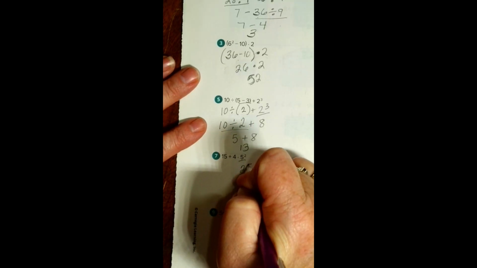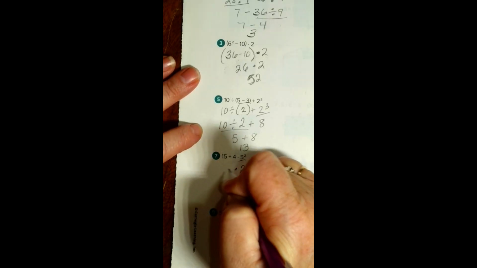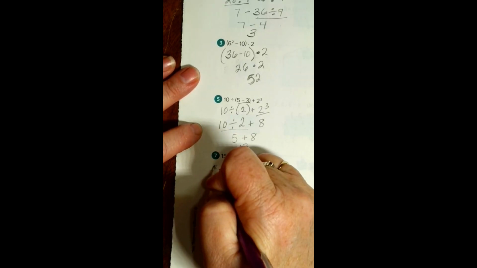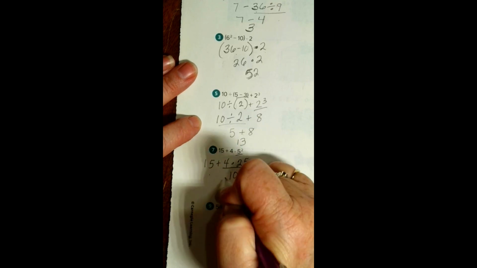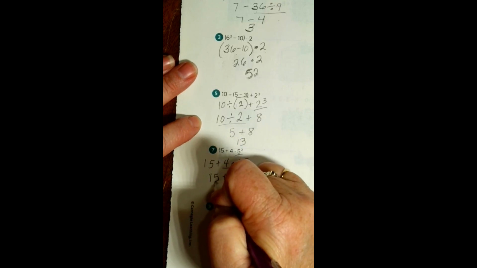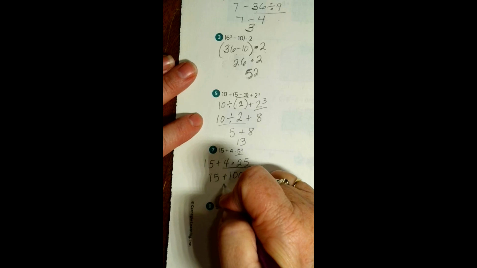Number 7. 15 plus 4 times 5 squared, exponent. 5 squared is 5 times 5, 25. Rewriting everything else. Notice how sometimes I just kind of fill it in backwards. I have multiplication. 4 times 25 is 100. I still have this 15 in the plus. So now my final answer is 115.